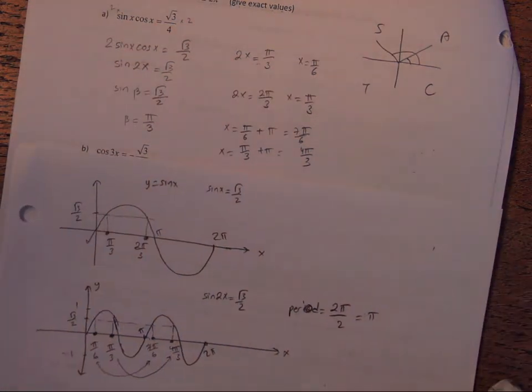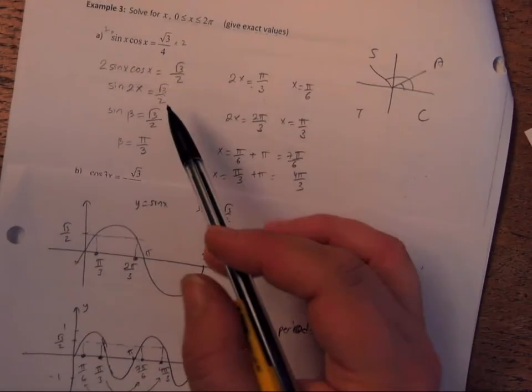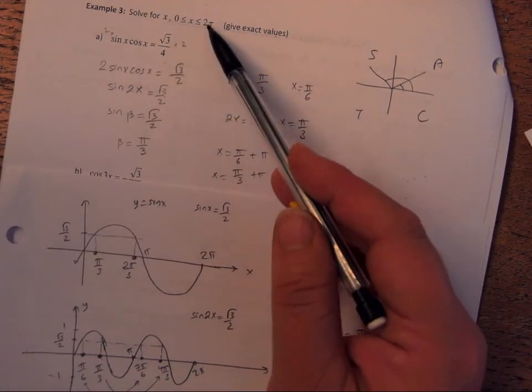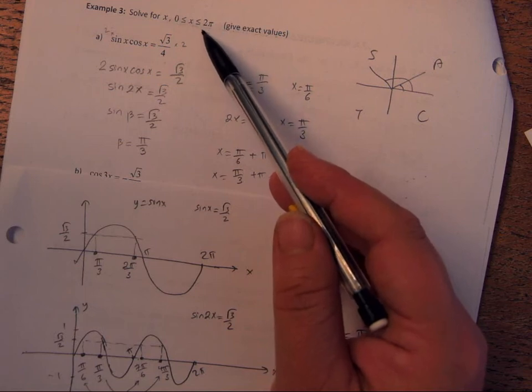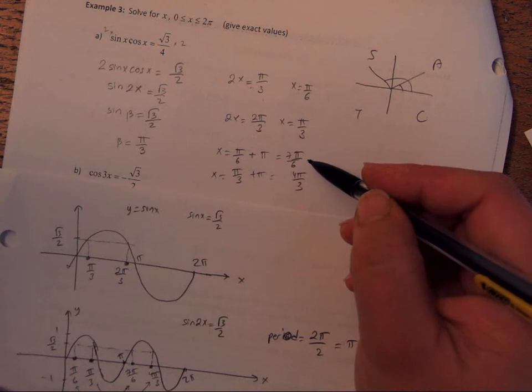So how would you know how many times you need to add the period to get more solutions? You can keep adding the period. When you are over 2 pi, then you stop. You should not be taking those solutions. Let's say you didn't know where to stop and you wanted to add one more period to this.